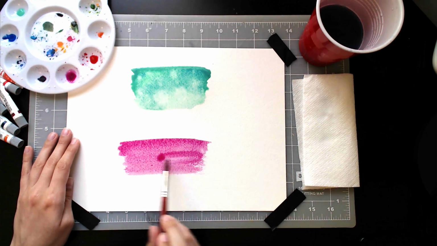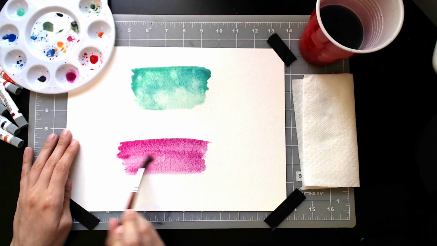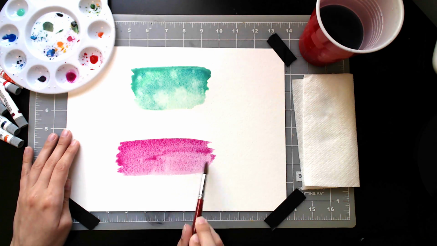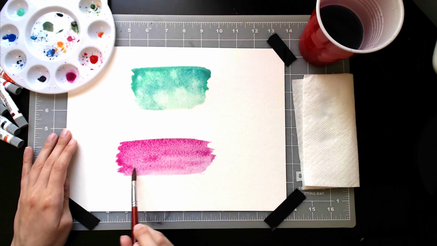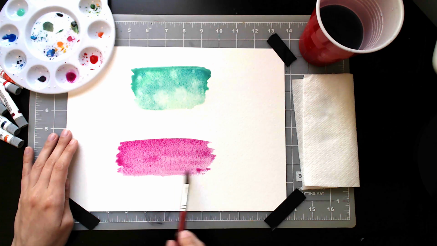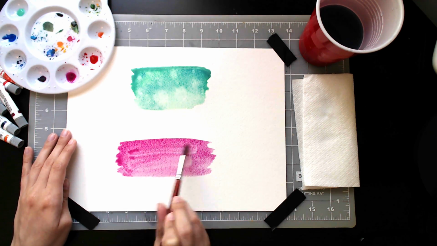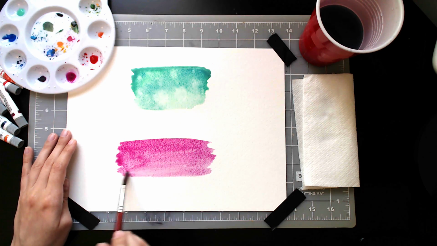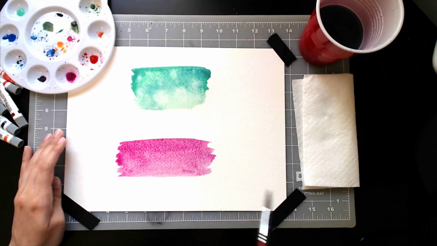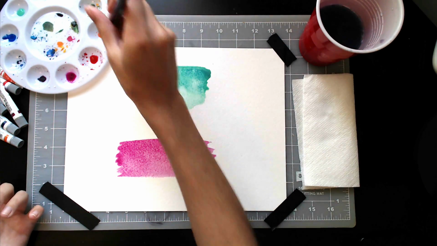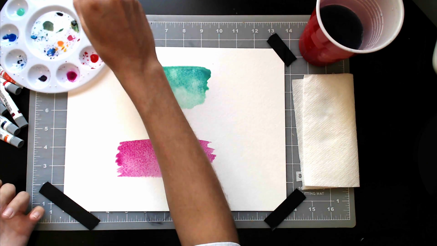So I'll use a lot more actual watercolor on here than water. And I like these brushed edges on the sides because sometimes I use those and crop them off of designs. Nice painterly effect. Okay, so that's looking pretty even. So now I will grab another color. So I'm going to grab orange right here.